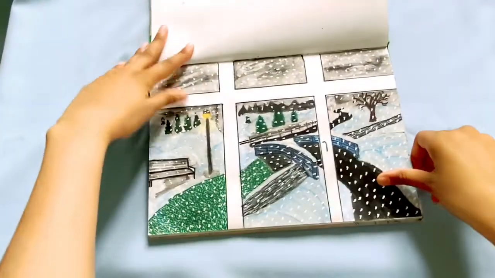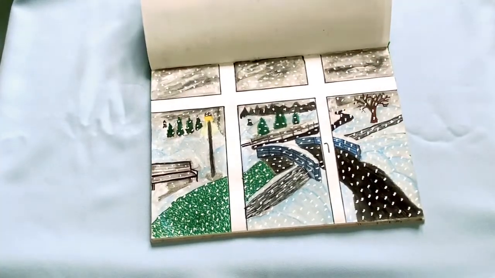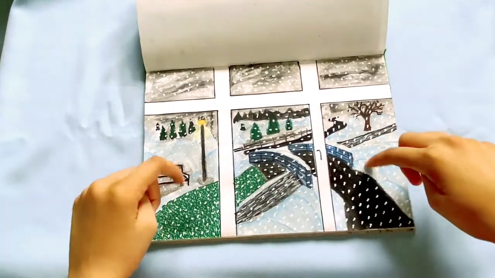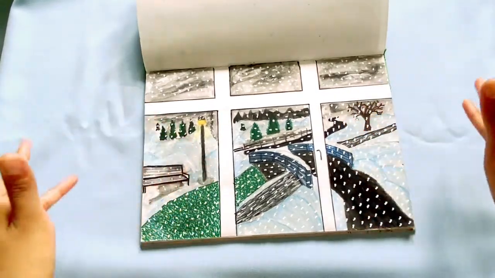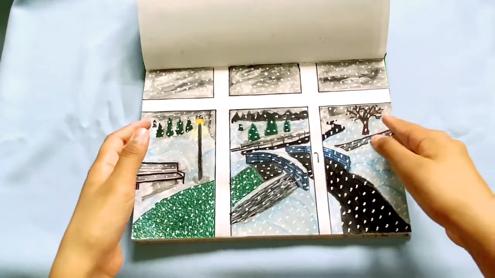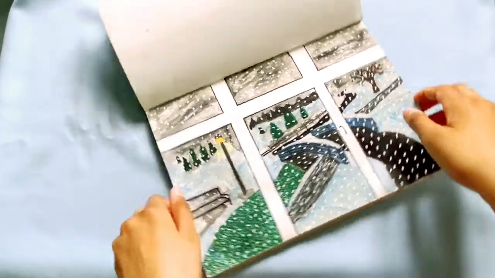So here we had to draw something from our window. This could be in real life or made up, and I decided to make up a window view. And here is what I created. It's a wintry view, and I really like how the end result turned out. The snow really helps tie it together.